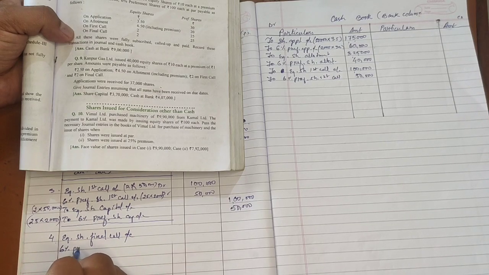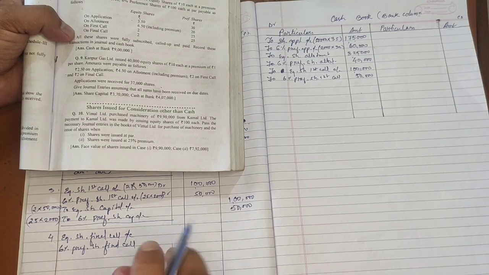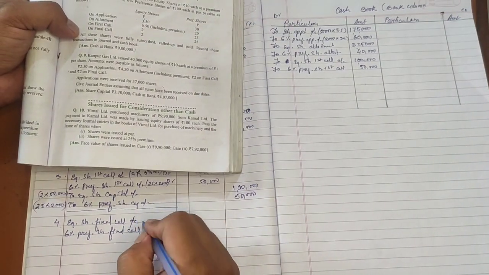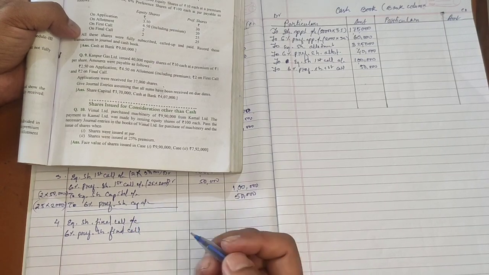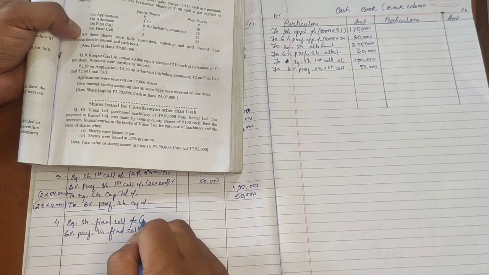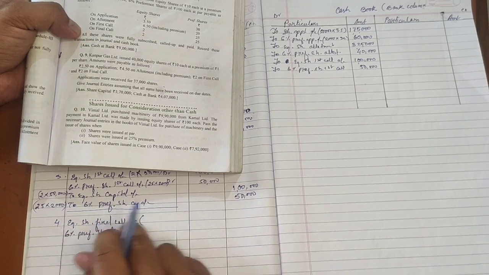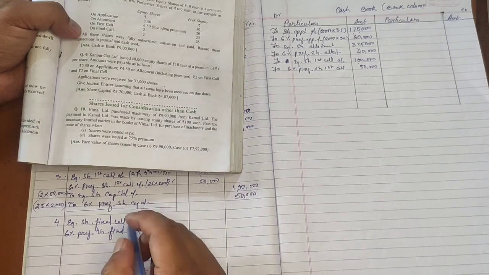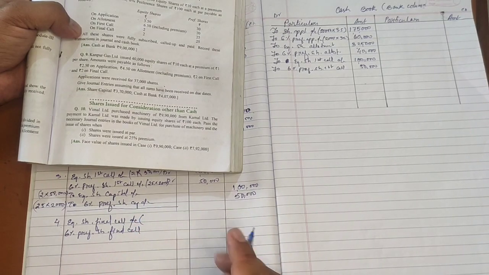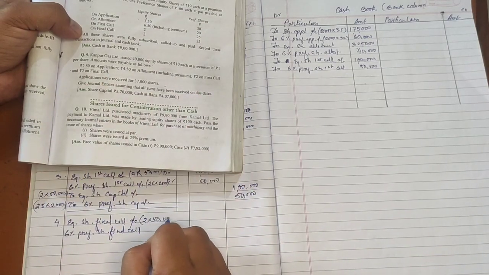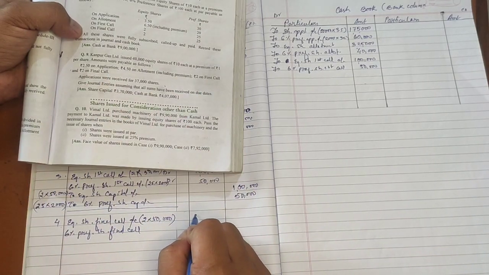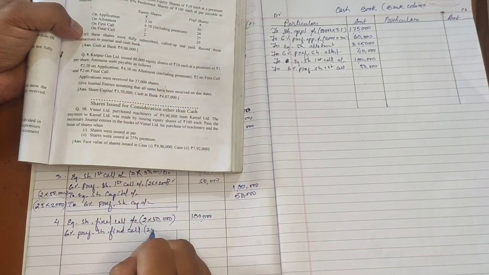6% preference share final call. Here, 2 into my equity shares of 50,000 shares is 2 into 50,000, which is 1 lakh.